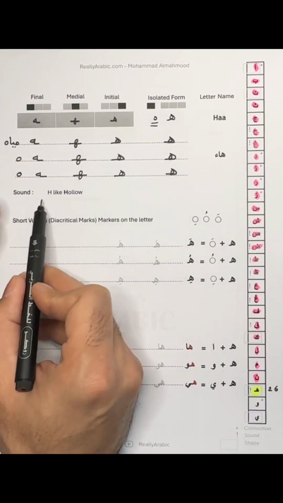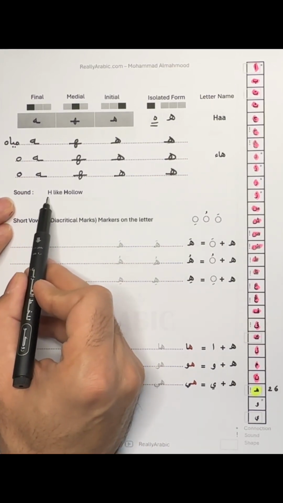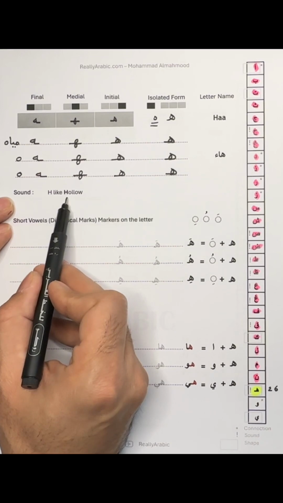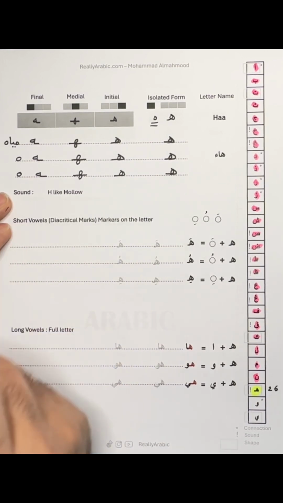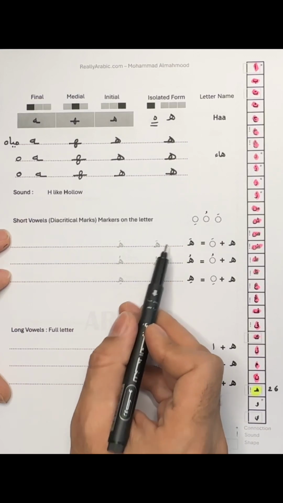Okay, the sound, as we said, this is the equivalent of letter H. Say it like in hollow, hollow. So this is always how we pronounce H. Hollow, ha. Okay, let's practice now with the diacritical marks.